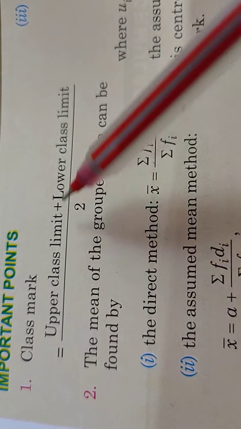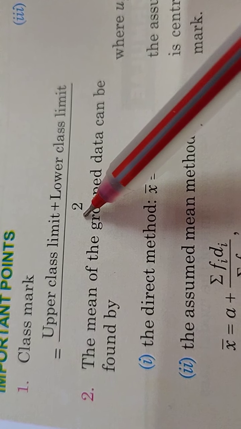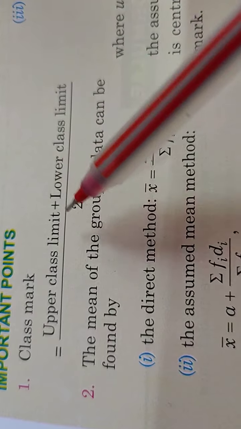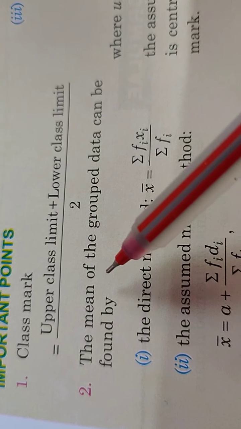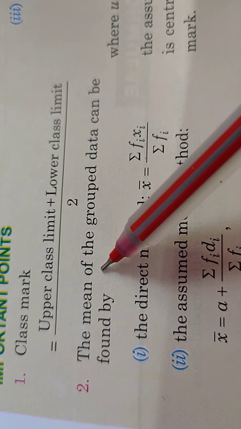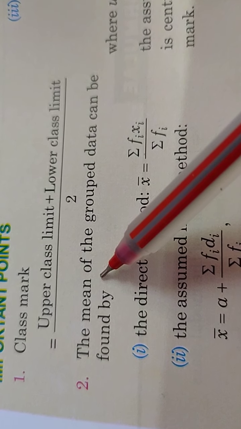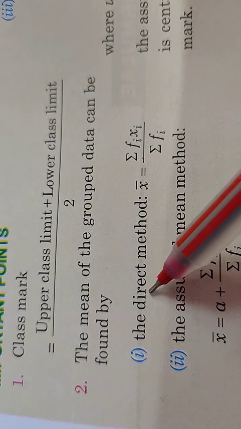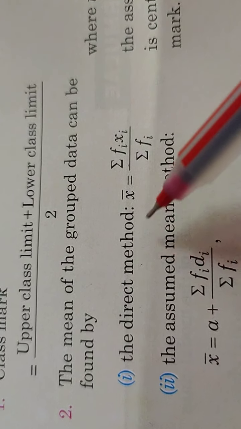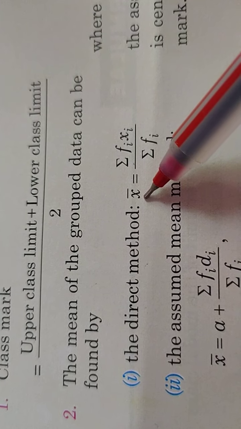A class mark is the upper limit of the class plus lower limit upon 2. Upper limit plus lower limit upon 2. Then there are three methods for finding mean of the grouped data. So first method is the direct method and the formula is this mean.